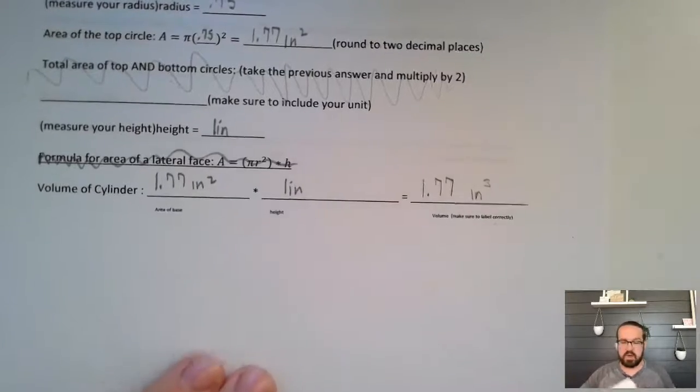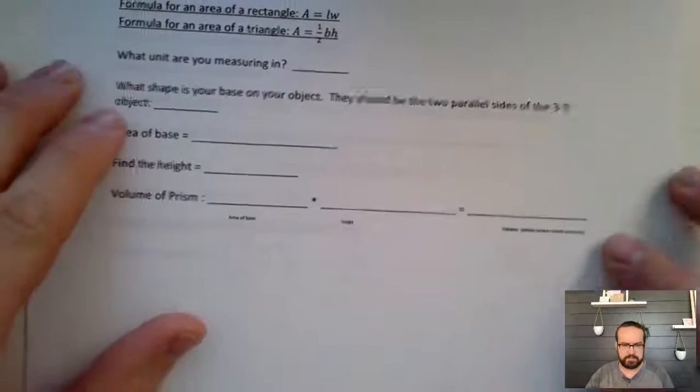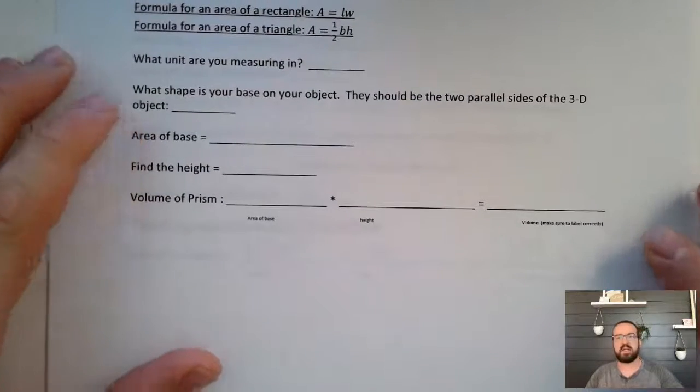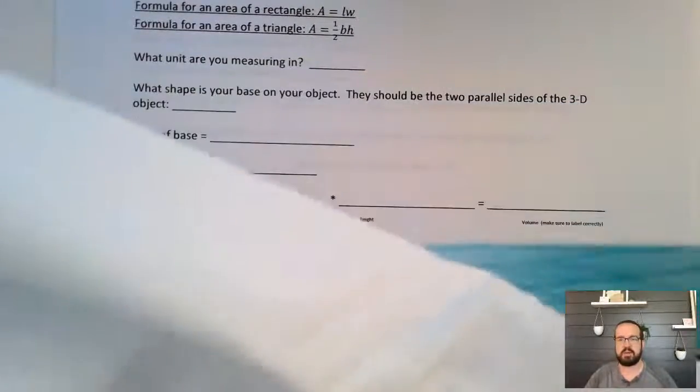We're going to take a look at a quick volume of a prism. This one, I think the paper is much more like what you were going to see here. All right, so I've got a tissue box here. It takes up most of the screen, right? Same tissue box, maybe it's a different color, I don't know.